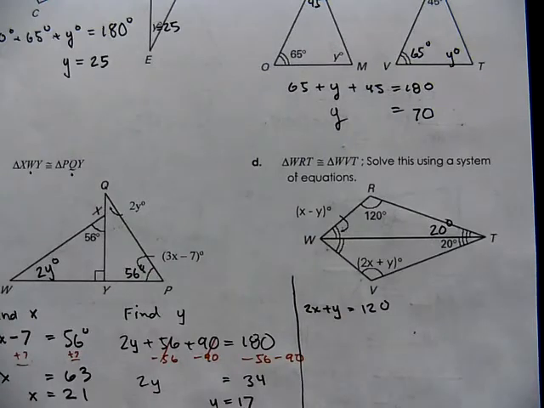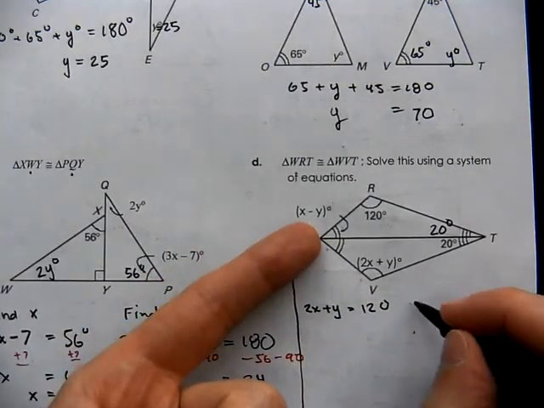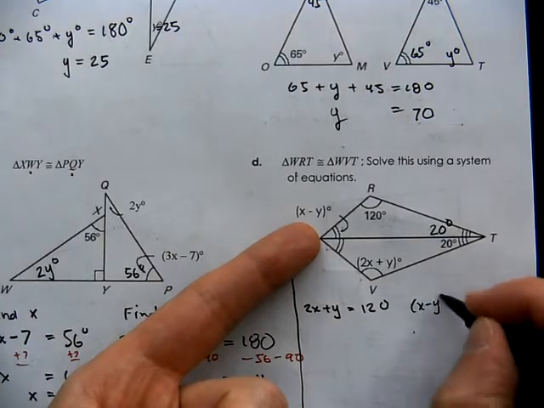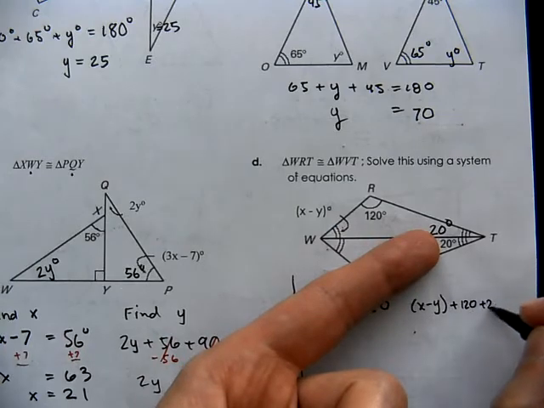So I'm creating a second equation because I can't solve my first one. And so we have an angle that is x minus y. Add that with the 120. Add that with the 20, and that adds up to 180 degrees.